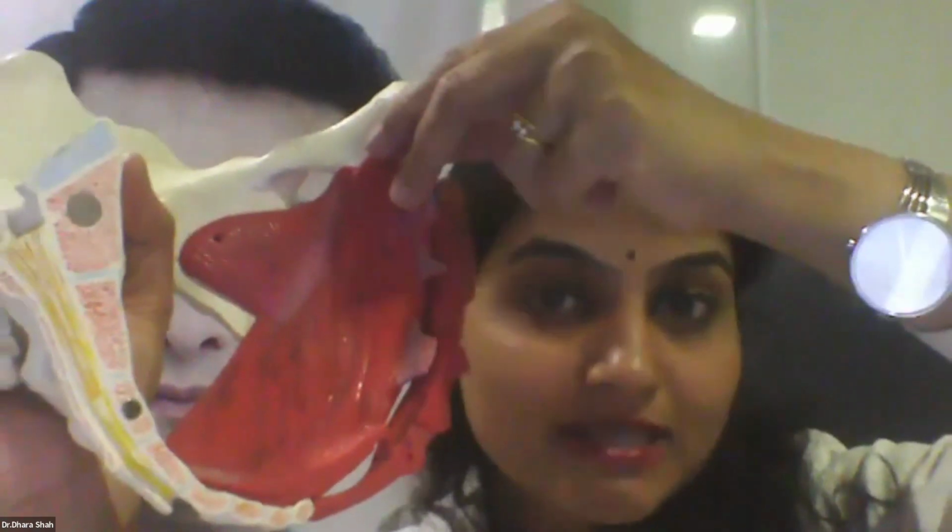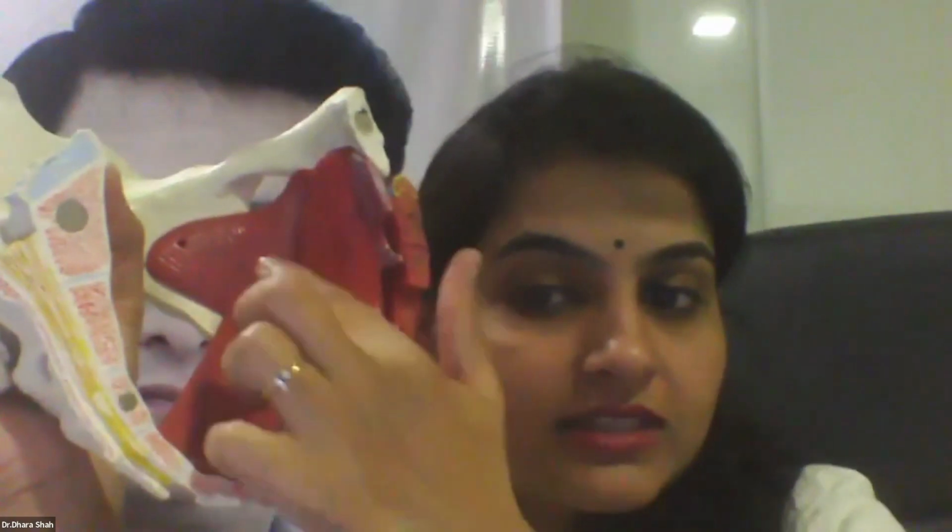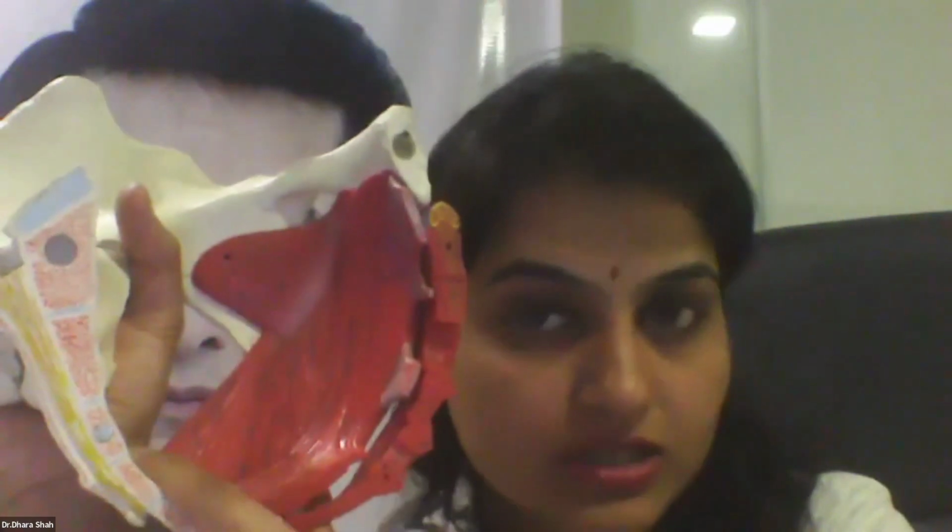So repeating the deepest layer once again, from the pubic symphysis till the coccyx, we have the pubococcygeus, the iliococcygeus, and the coccygeus. The pubococcygeus further has the pubourethralis, pubovaginalis, and puborectalis, which, as their name goes, support the urethra, the vagina, and the rectum.